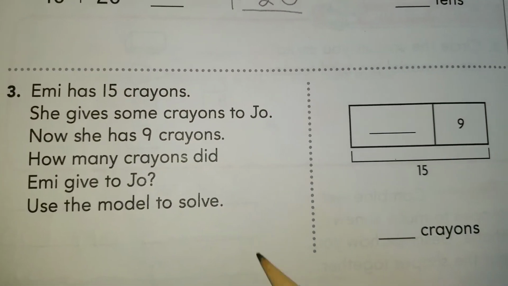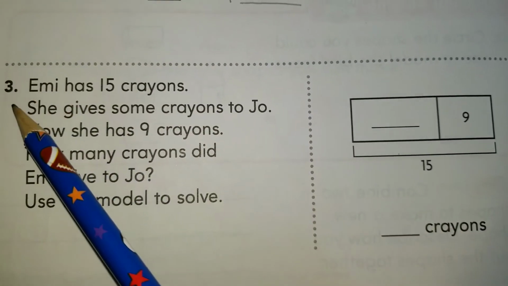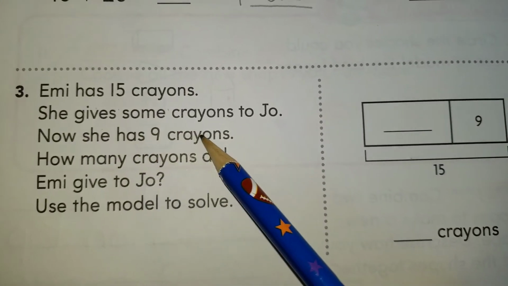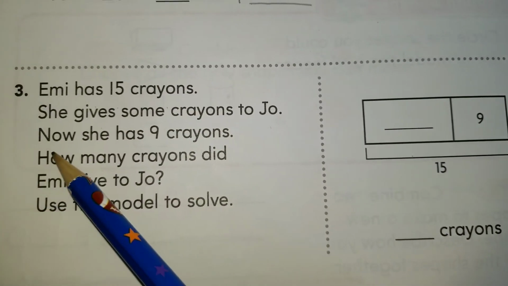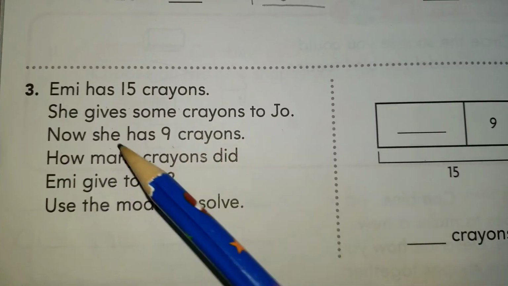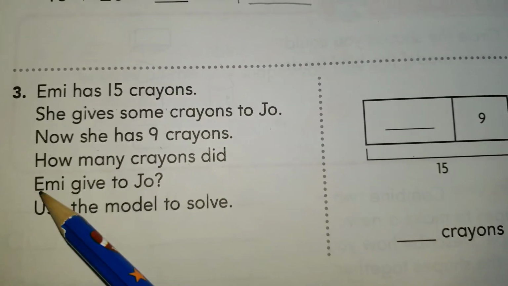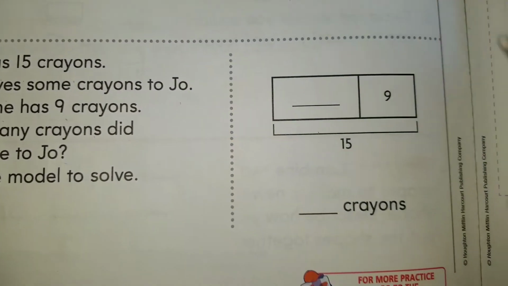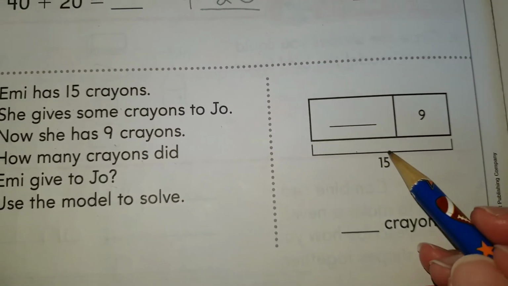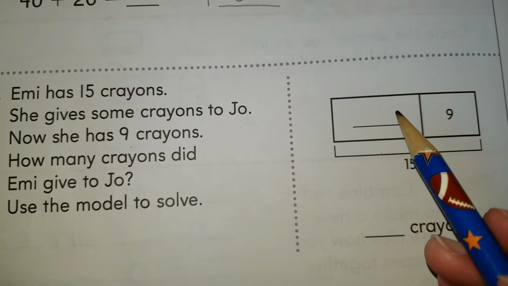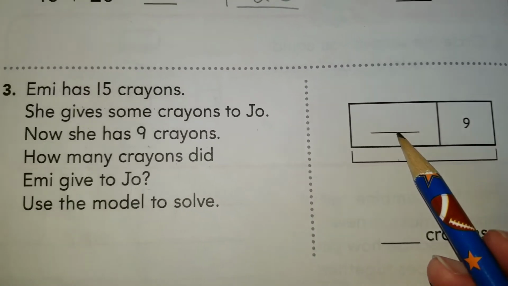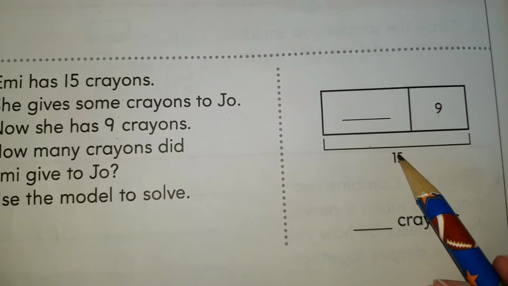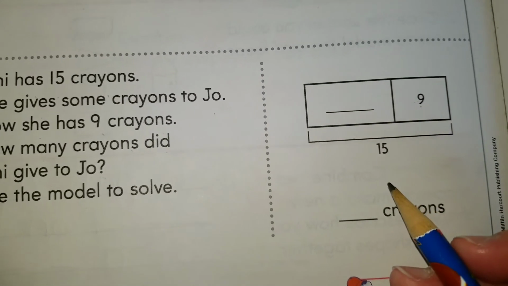All right, boys and girls, and last we have question number 3. Emmy has 15 crayons. She gives some crayons to Joe. Now she has 9 crayons. How many crayons did Emmy give to Joe? Use the model to solve. So in total, we know that we have 15, but we also know that she gave some to Joe. We don't know how many she gave away, but we also know that now she only has 9 left out of 15. So here you're missing one of the addends.